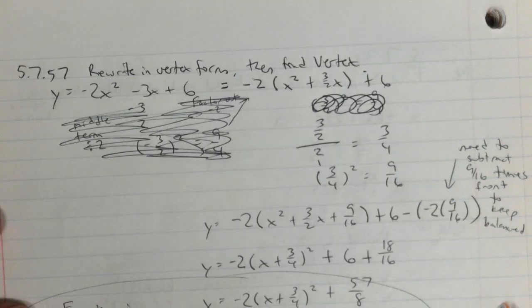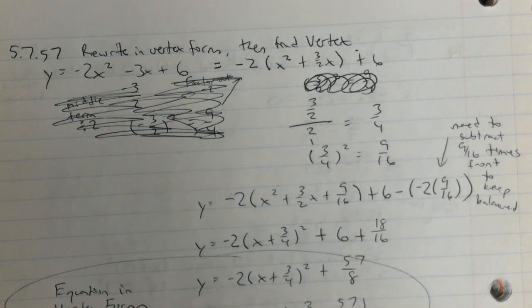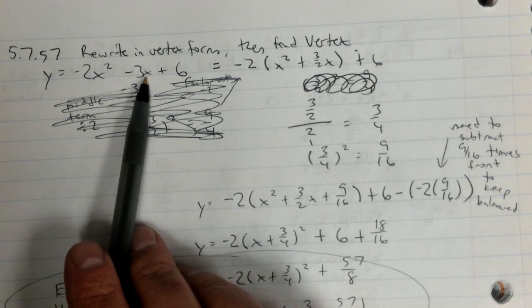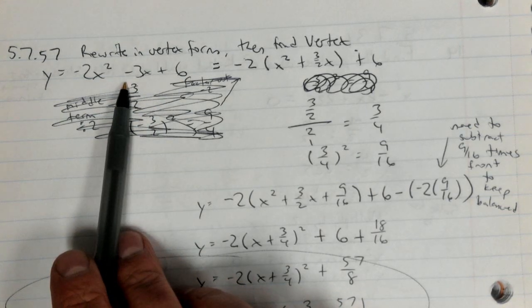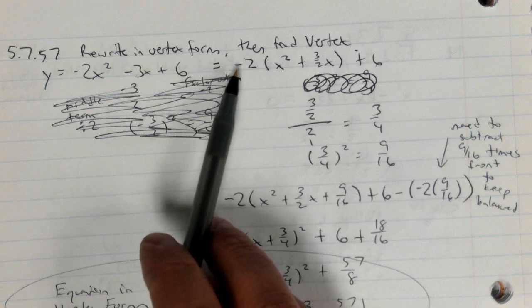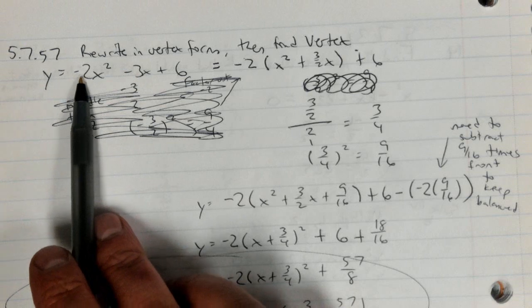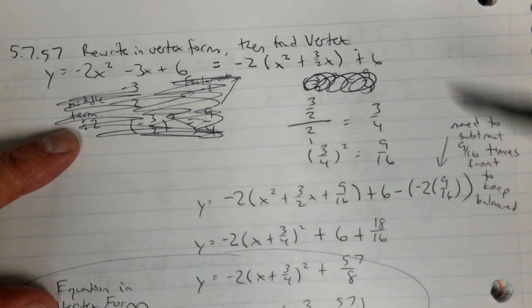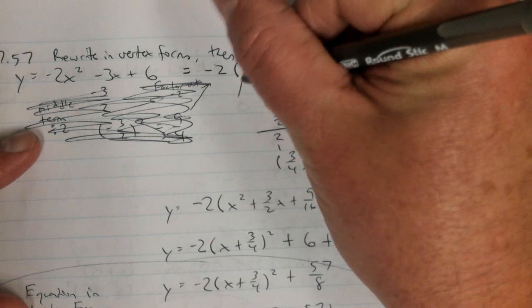Okay, just a couple more. This one says rewrite it in vertex form and find the vertex. So this one we started with y equal -2x squared minus 3x plus 6. The first step on this one was to factor out a -2. When I started, I forgot that I needed this to be 1. So that's why there's something marked out. So first you factor out a -2 because we need this to be 1.